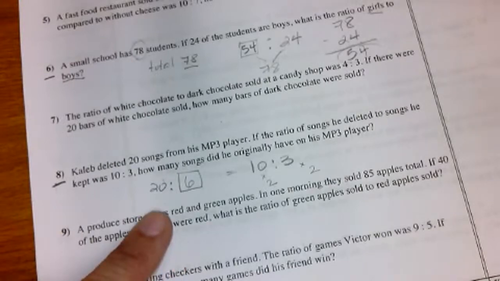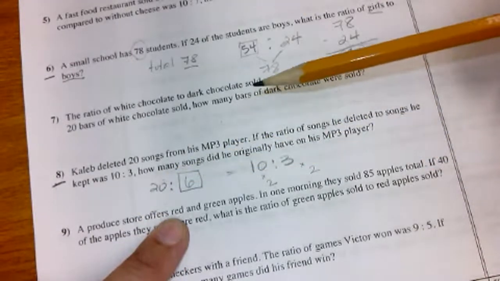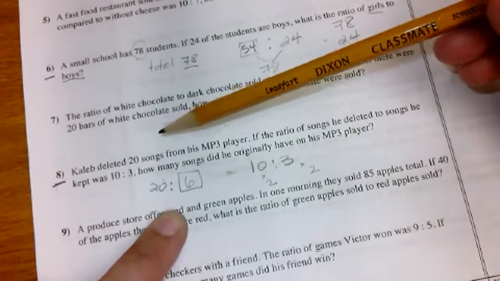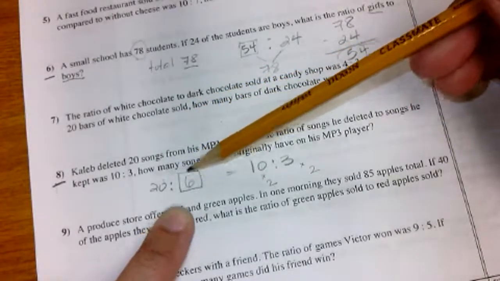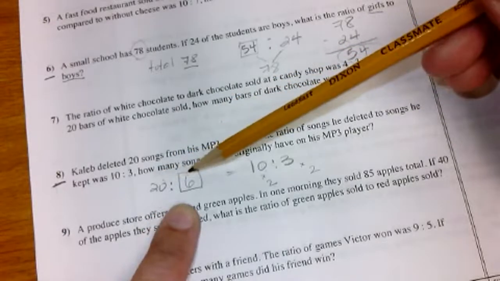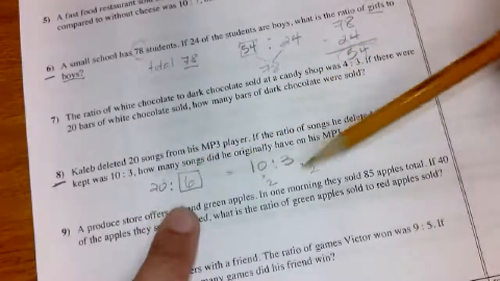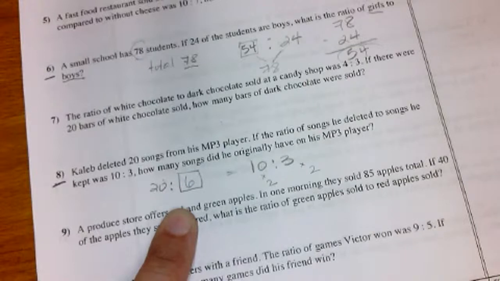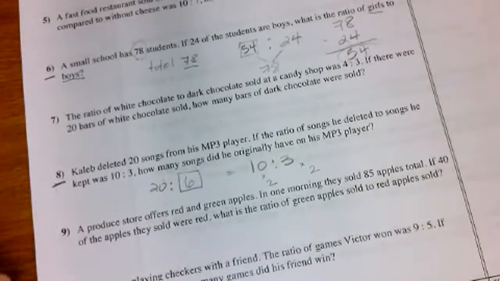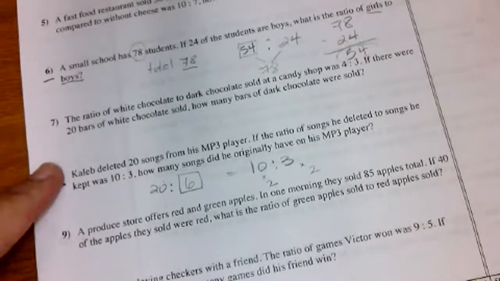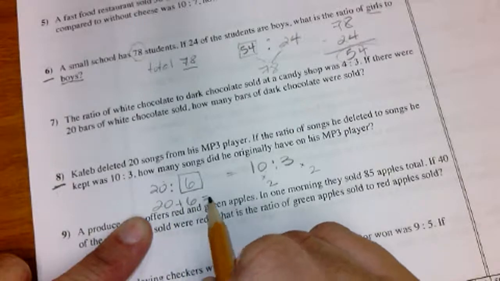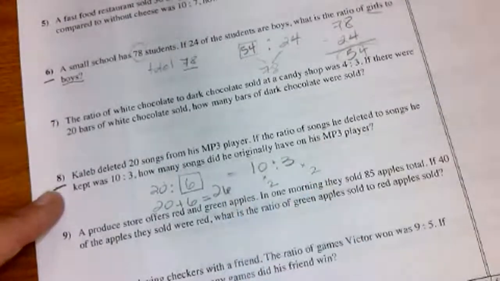Now, how am I going to find the total? Well, this is a part-to-part ratio, right? So songs kept, 10, 3. Okay, so we're going to have to go bigger now because now I have this is 26 songs, okay? We're going to have to add, you're right. So then we add them. Yeah, we do add, Mo. So what's the answer going to be? You got it, 26. Okay?